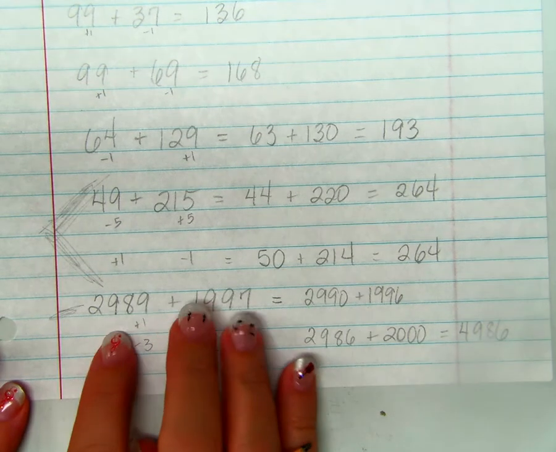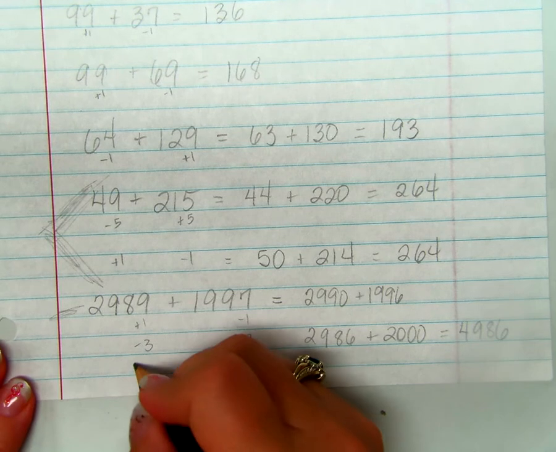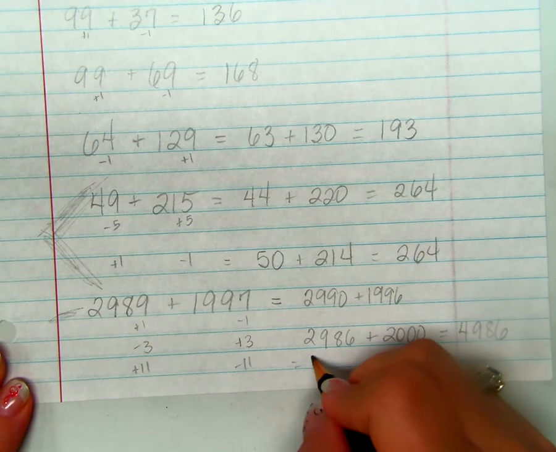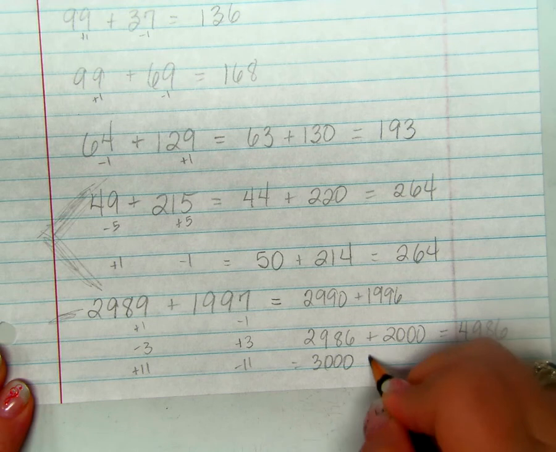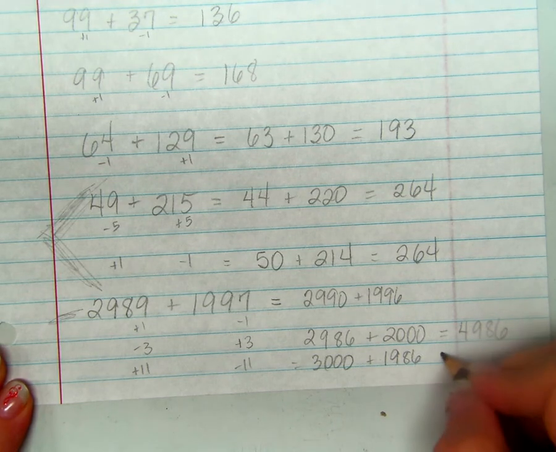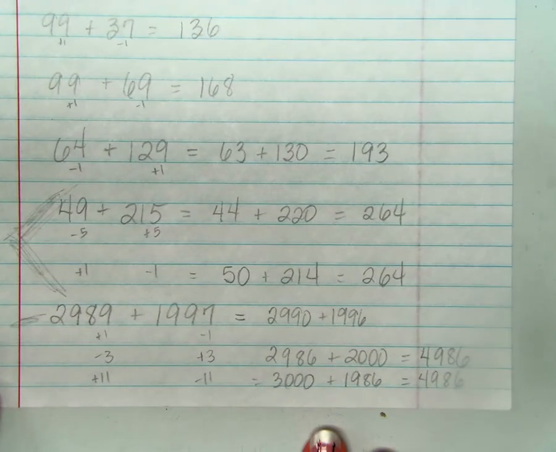Did anybody do this one a different way? Did anybody add 11 here and subtract 11 here to get 3,000 and 1,986? Do you see how those are the same though? Okay. Any questions so far?